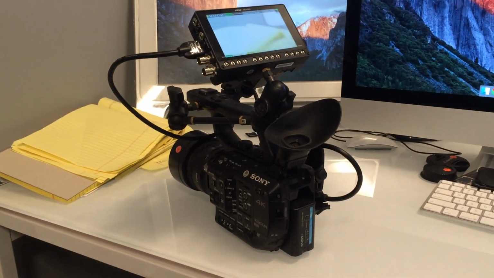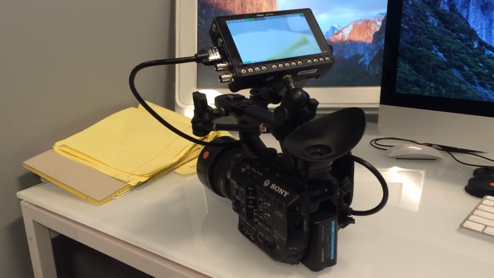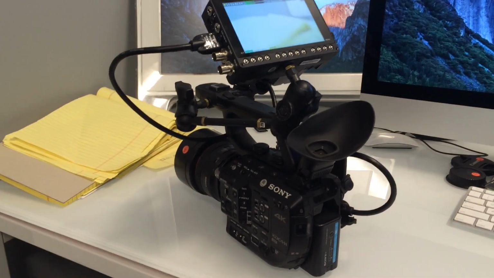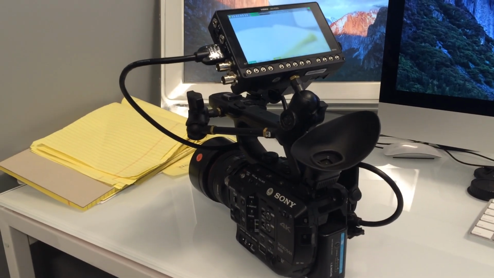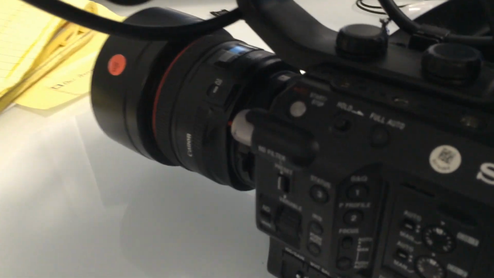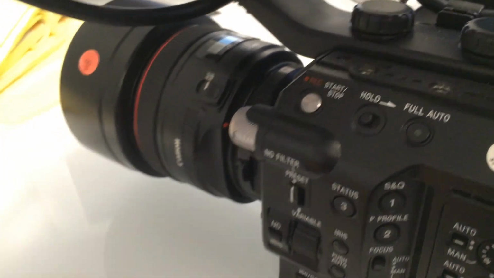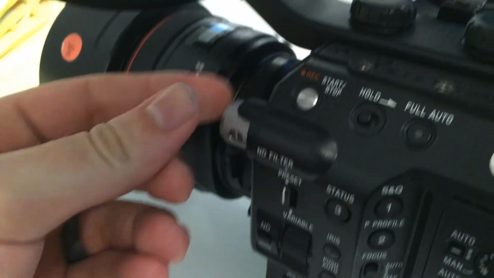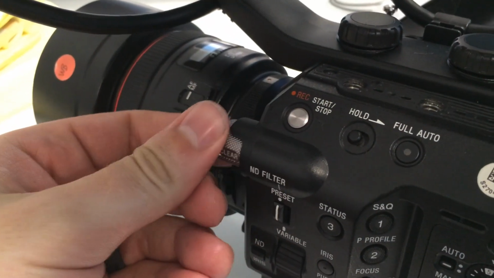Alright, so here is the FS5. I've got it rigged and I thought I'd show you a brief overview of where everything's at and how it works. One of the great features about this camera, first and foremost, is the built-in ND filter, which is right here. You just twist it like you do on many of the Sony cameras.